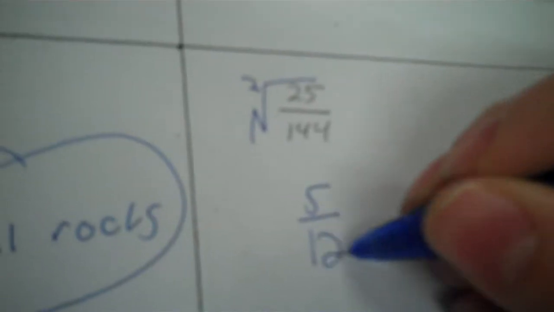So 2nd caret 25 ABC 144, it's 5 twelfths, which makes sense because the square root of 25 is 5, the square root of 144 is 12. Now again, that could be the positive or the negative, so that's square roots. Always a positive, negative, unless of course you get the domain error because you can't take the even root of a negative number.